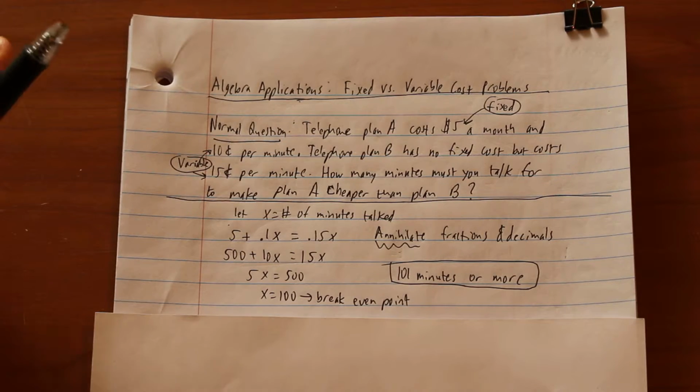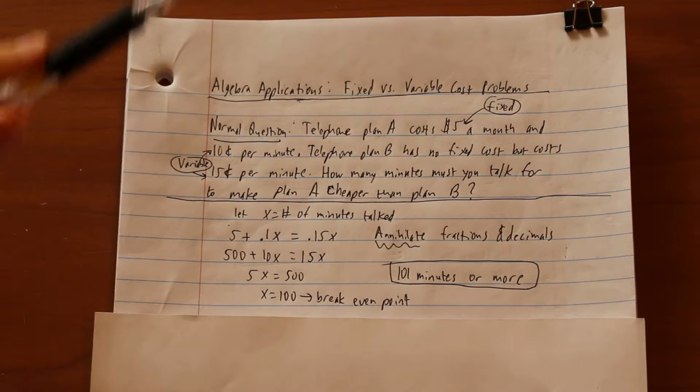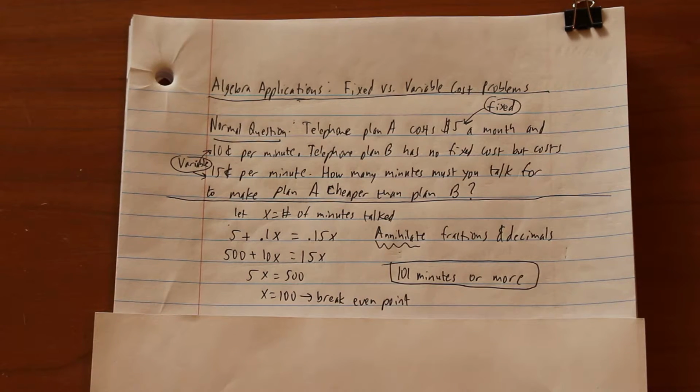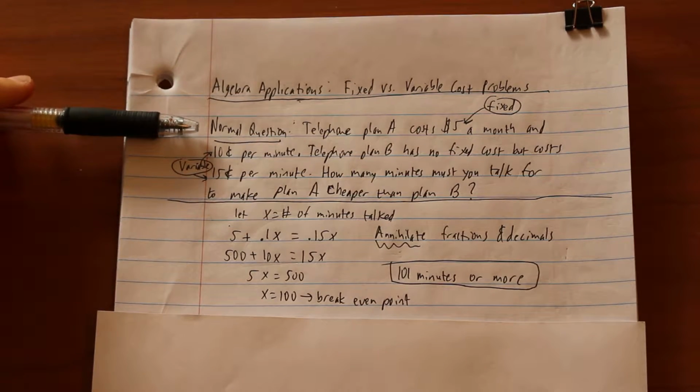Today we're going to go over another algebra application. We're going to go over fixed versus variable cost problems. Now, a little bit of a heads up for the grand finale in this video. There's going to be a little bit of violence, so I apologize for that, but hopefully it'll help you guys learn. Alright, so here's the normal question you might find.